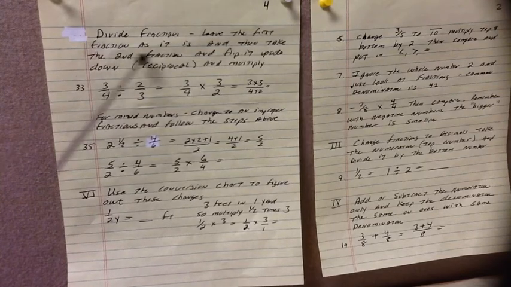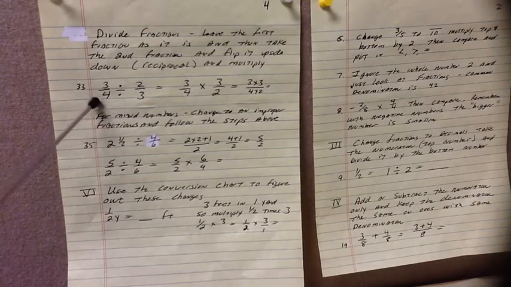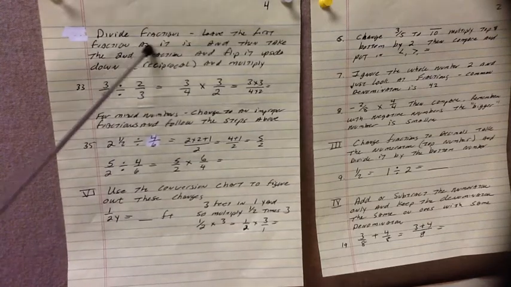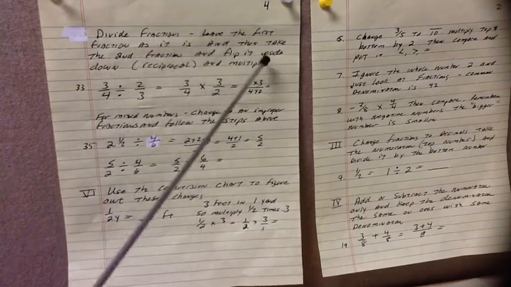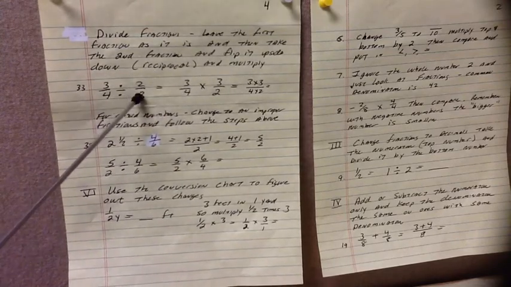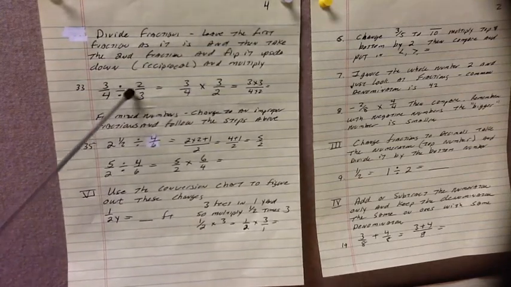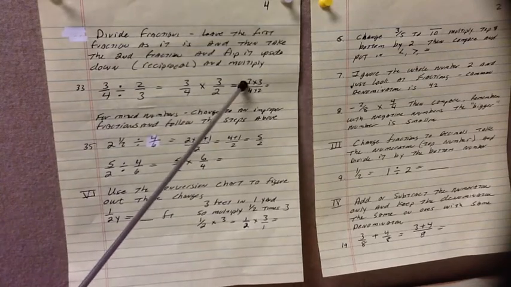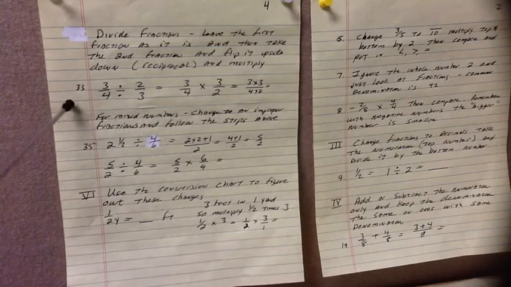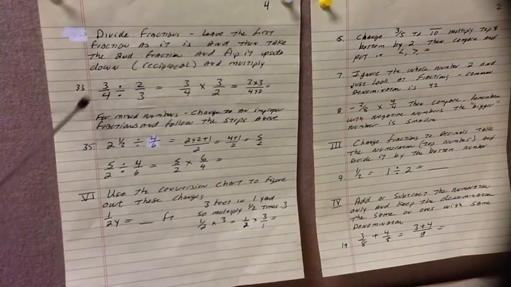Okay, dividing fractions, you leave the very first fraction as it is. So if I have number 33, 3/4 divided by 2/3, I take the 3/4 and leave it as it is. Then I take the second fraction and flip it upside down, which is a reciprocal, and multiply. I change the division sign to multiplication, and I flip the 2/3 upside down. So I have 3 times 3 is 9, 4 times 2 is 8, so I have 9/8 for 33. All of them you have to do the same thing. Flip the second number, the reciprocal, okay?